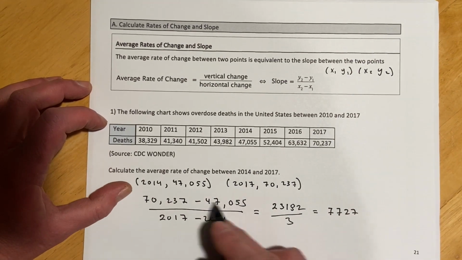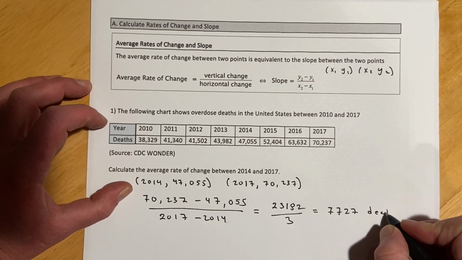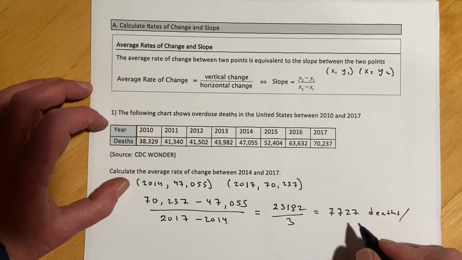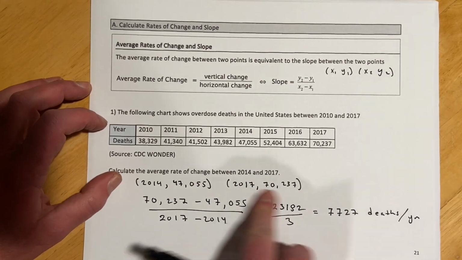Often these questions will ask you to interpret what that means. Remember, right here we had deaths over year. So unfortunately, what this is saying is that there was an increase of 7,727 deaths per year over these 3 years.